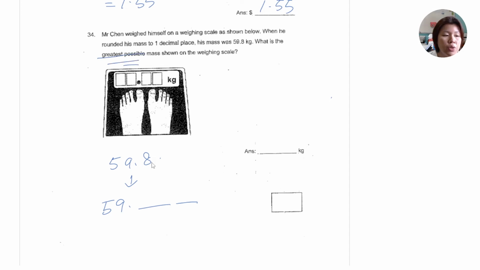Okay, so my 8, it can be 7, and my second decimal place must be a number that can be rounded off to 8. So, and they want greater, so I pick number 9.